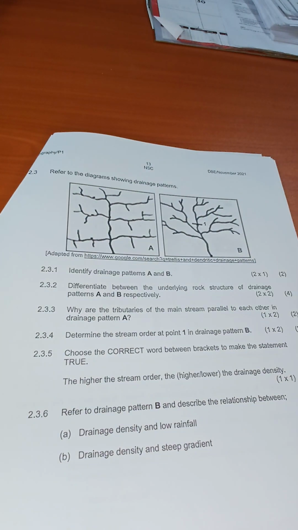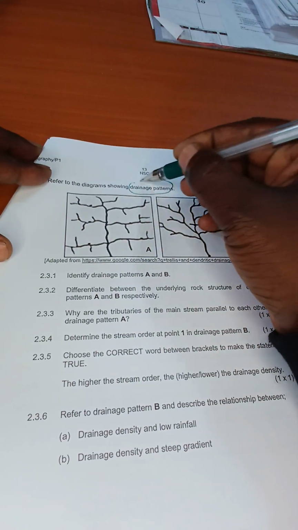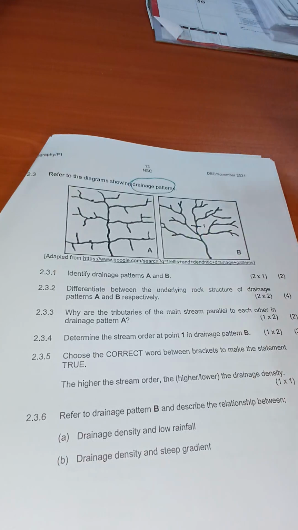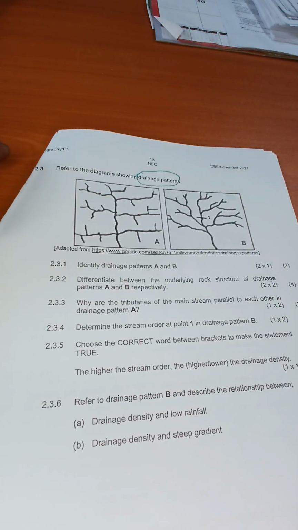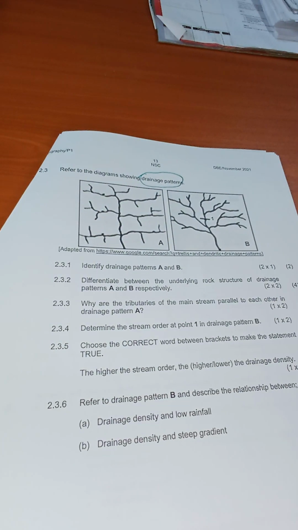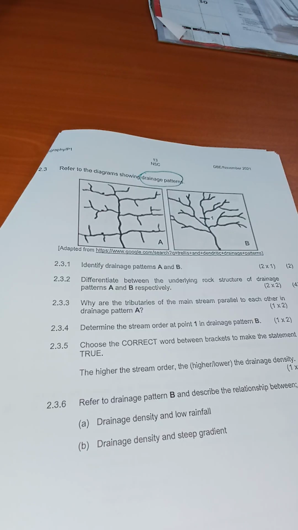So guys, whenever you have a question about drainage patterns, what comes to your mind? You have got your trellis, your dendritic, your deranged, your rectangular, your parallel, your radial, your centripetal. You have to know the different types of drainage patterns, in terms of how to describe them, how to identify them, and how to explain how they are formed. So let's see what we have.